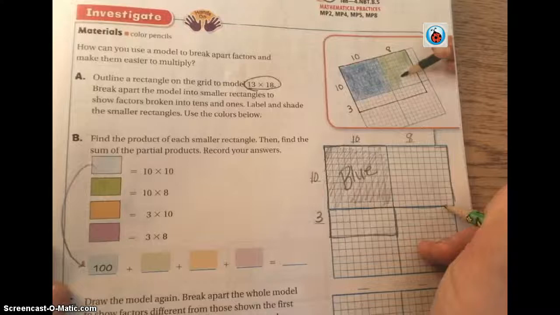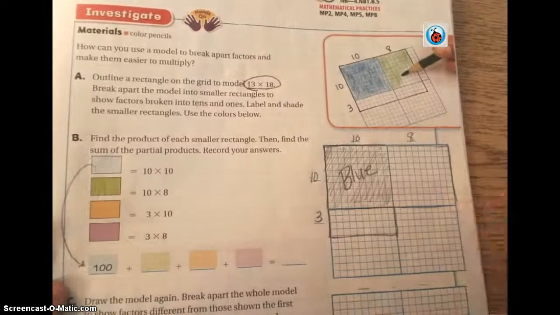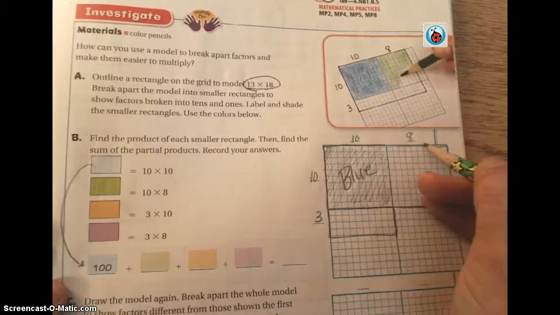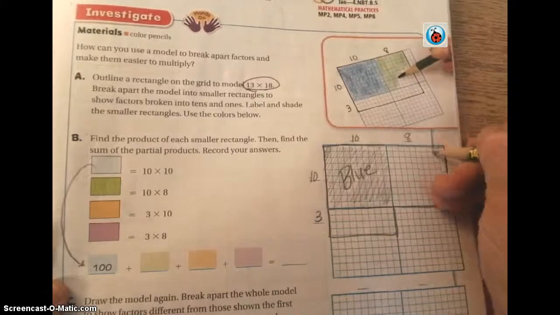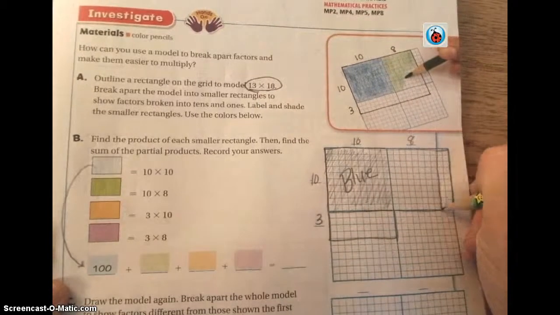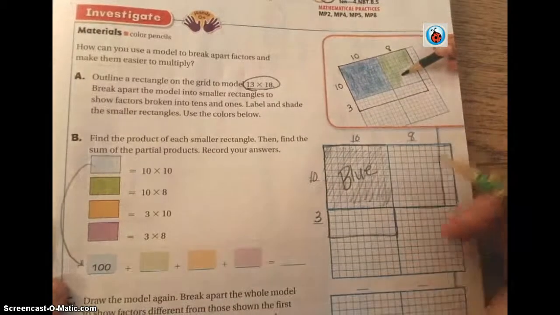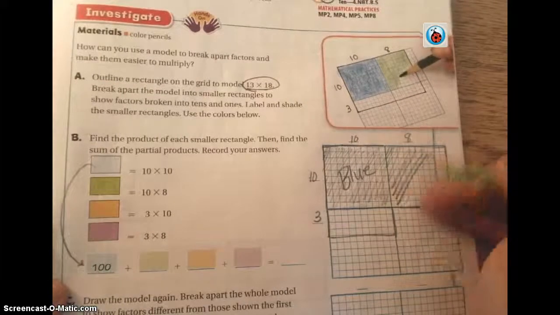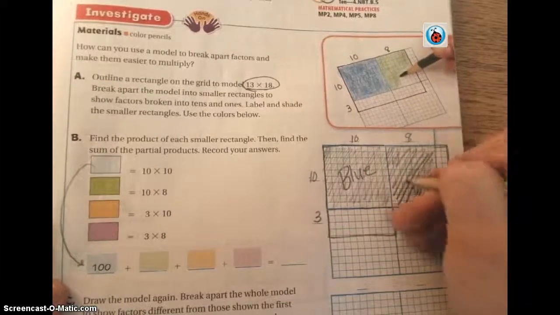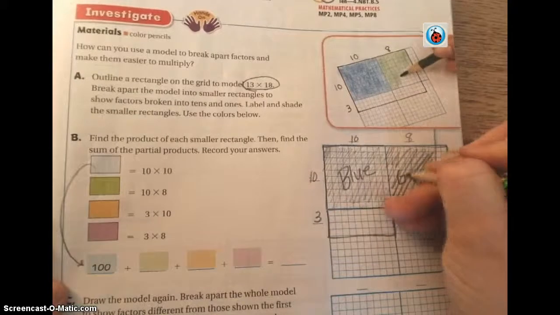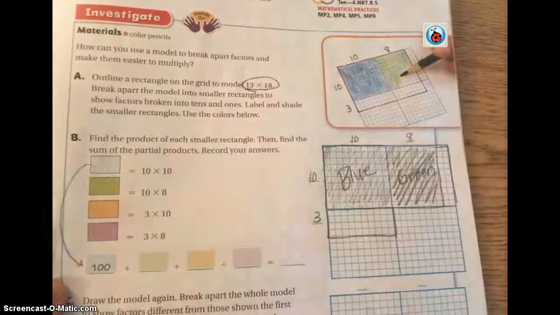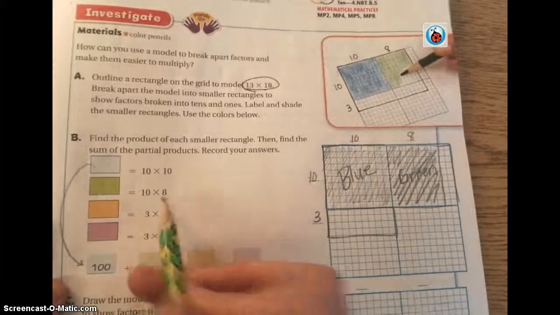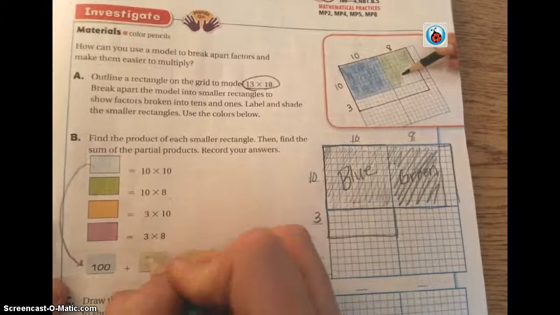10 and 8. So I'm going to count over 8. 1, 2, 3, 4, 5, 6, 7, 8. So I'm going to go down here. This is going to be 10 times 8, and that's going to be shaded. I'm going to shade it a little bit darker, and I'm going to label that as green. And 10 times 8 is 80.